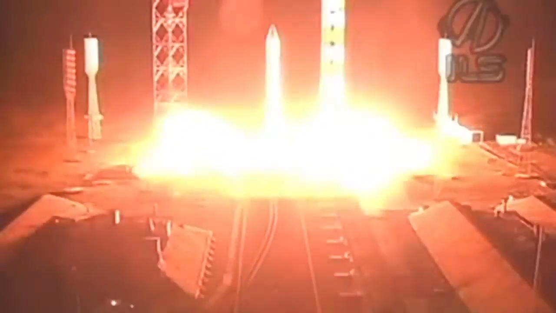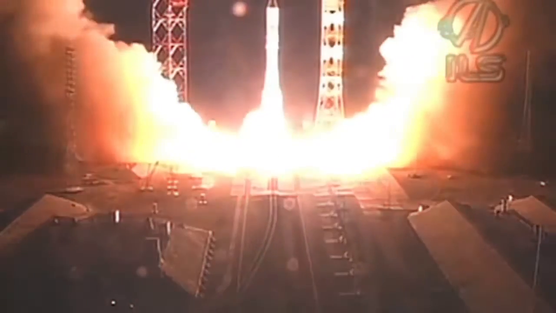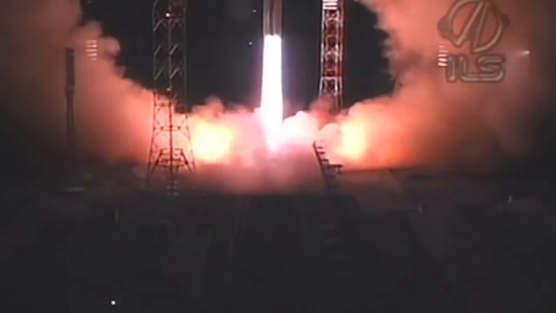We have ignition and liftoff. Liftoff of an ILS Proton rocket from the Baikonur Cosmodrome in Kazakhstan, carrying the Nimiq 5 communications satellite.